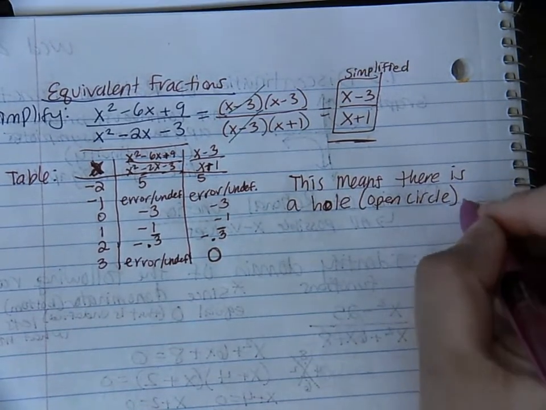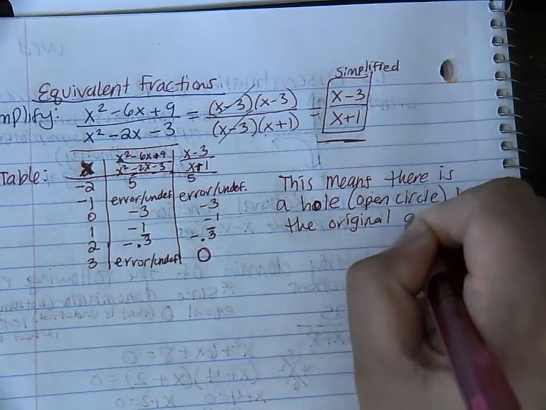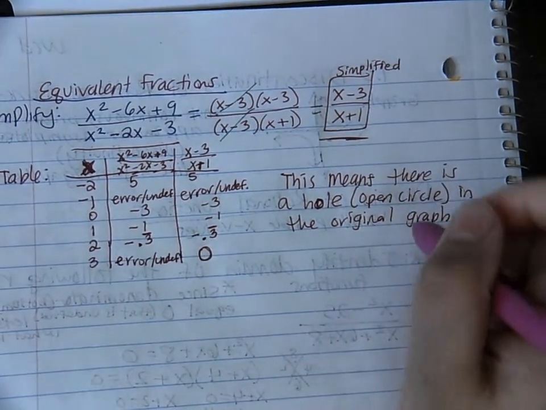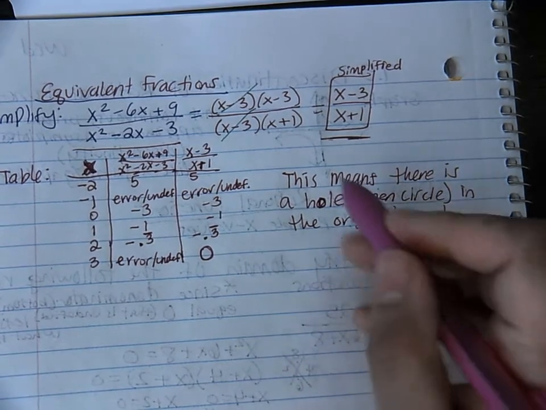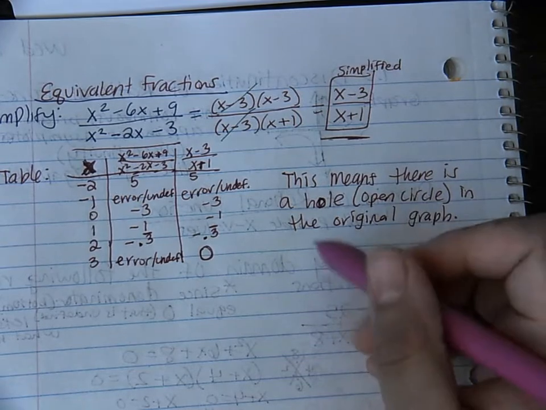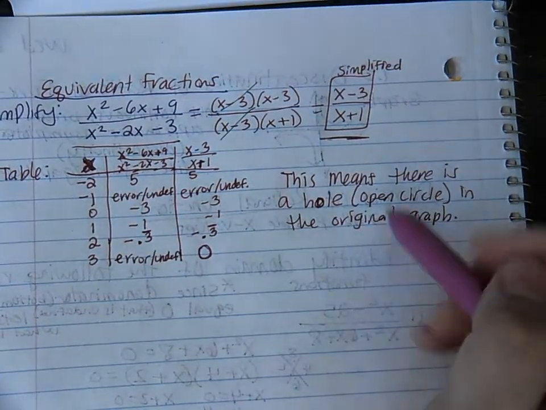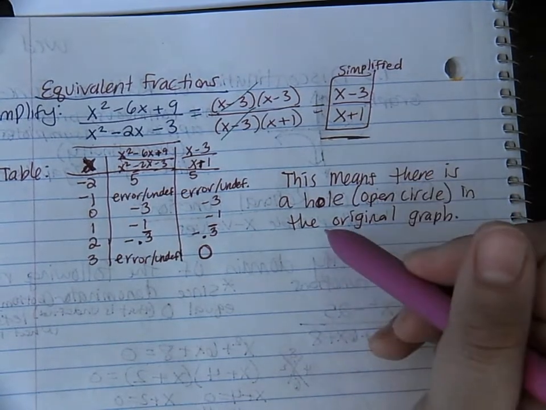And it's in the original graph. Now the graphing calculator will not show you this. You have to know that there is a hole there and physically draw it in if you were asked to graph at any point. The original graph doesn't actually pass through (3, 0) because it's not completely simplified for it to do that.